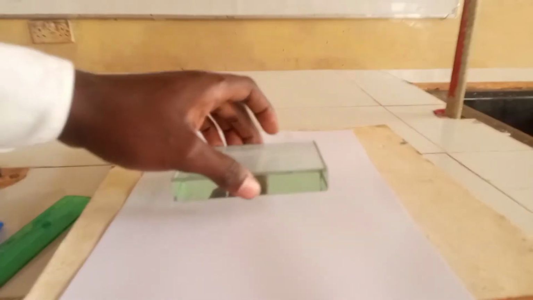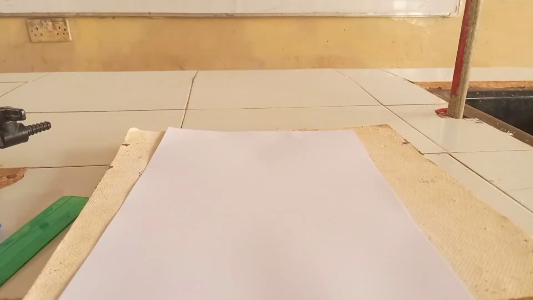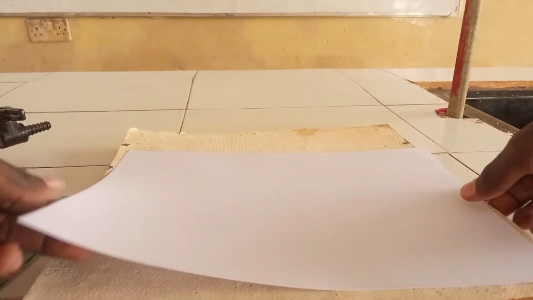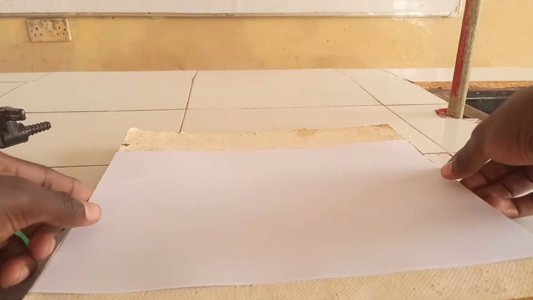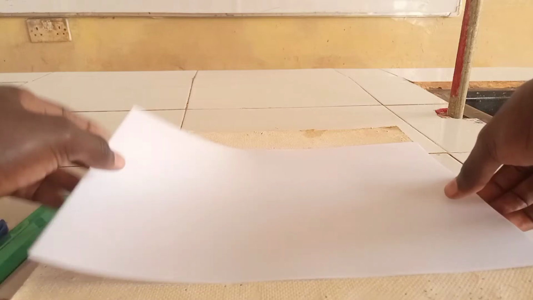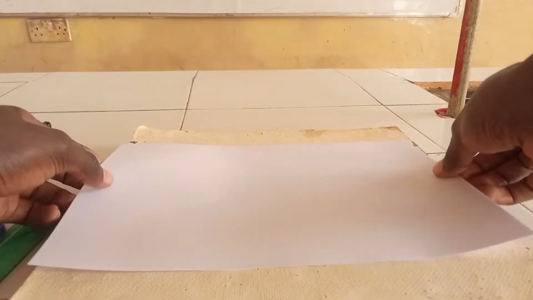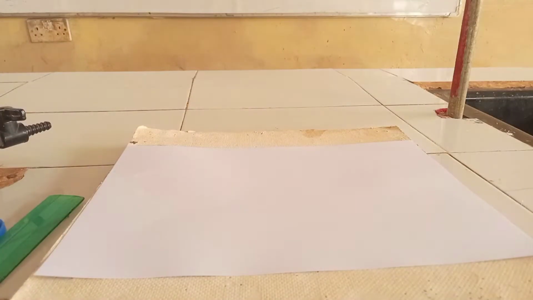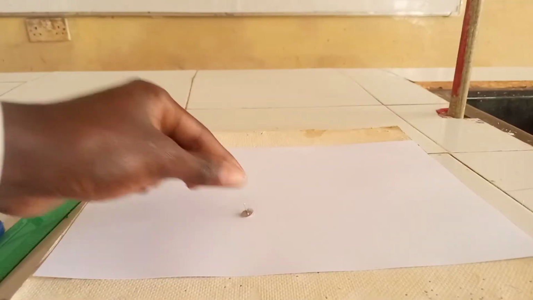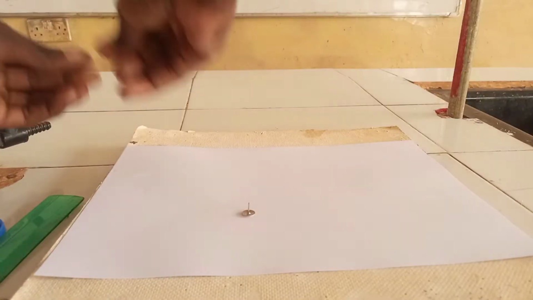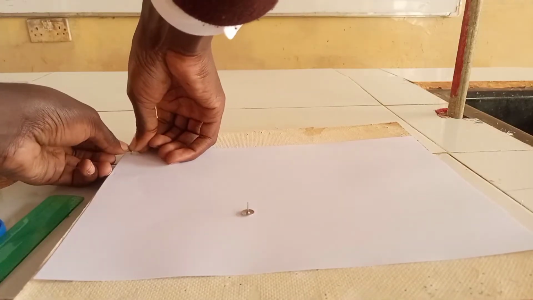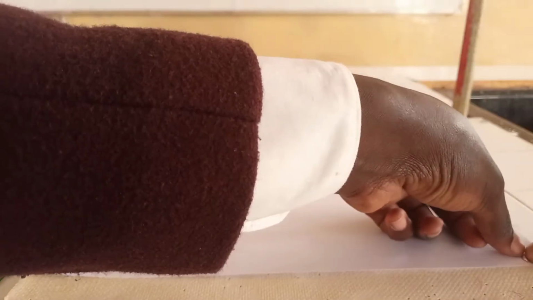First of all, we are going to mount the plain paper. We have the plain paper here. We first mount the plain paper on the soft board using the office pins. We have the office pins here. That is the first step. We have mounted the plain paper on the soft board using the office pins.